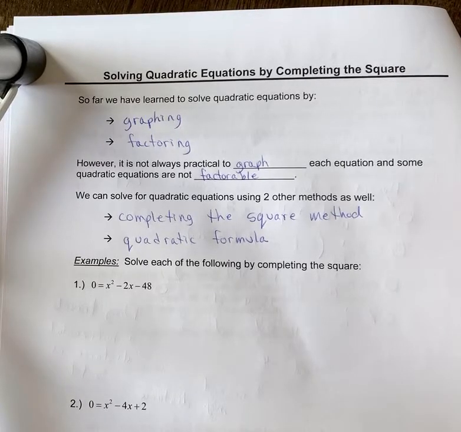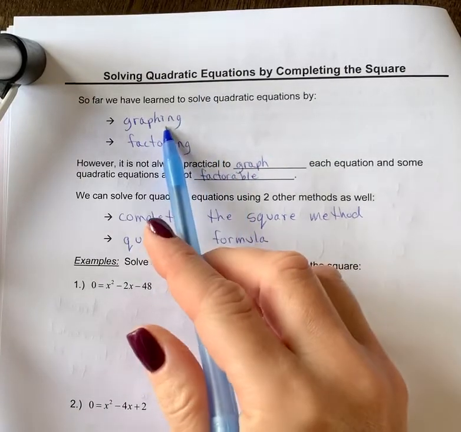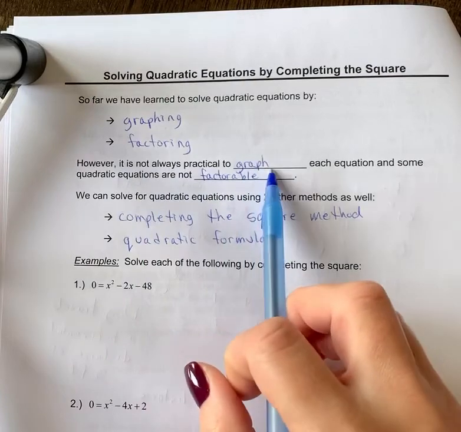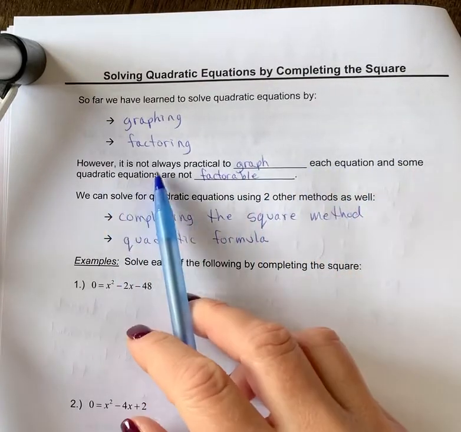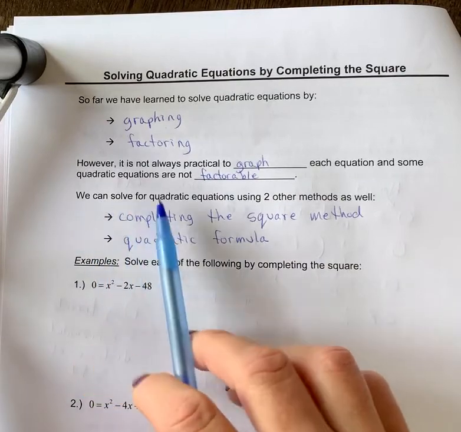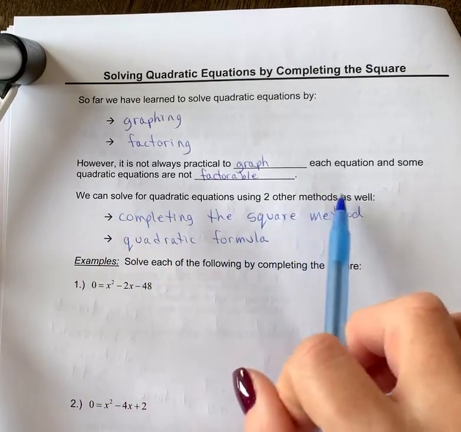Solving quadratic equations by completing the square. So far, we've learned to solve quadratic equations by graphing and factoring. However, it's not always practical to graph each equation, and some quadratic equations are not factorable. So that means we can solve quadratic equations using two other methods.